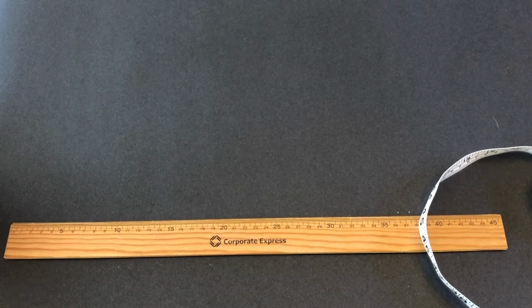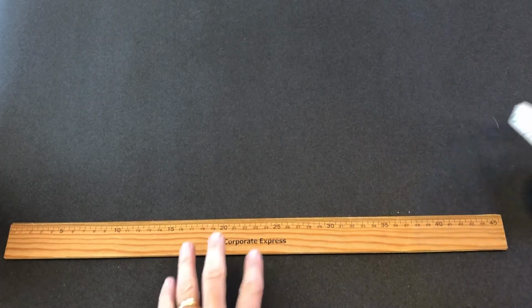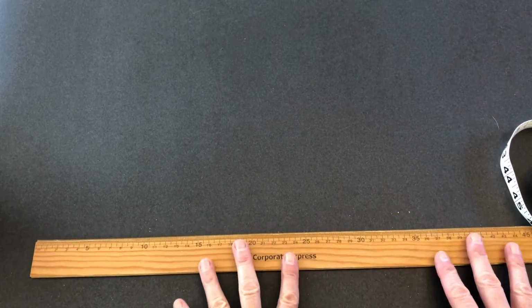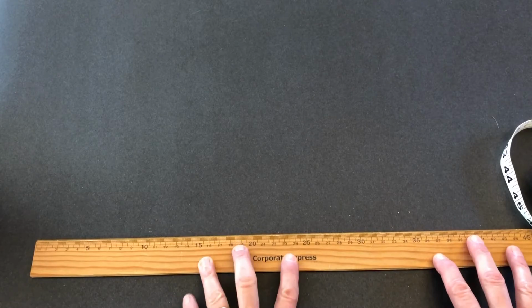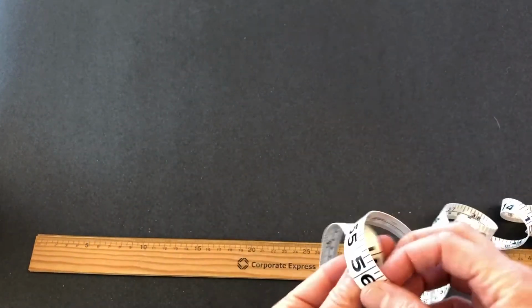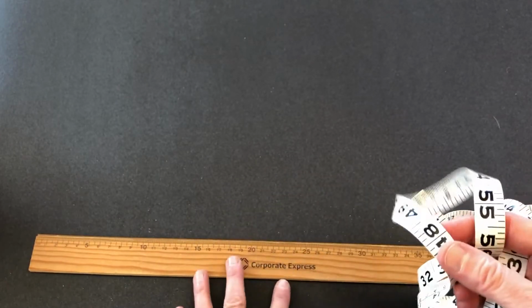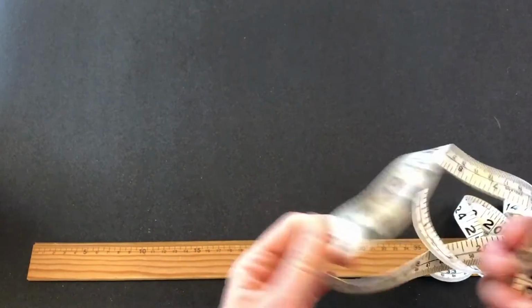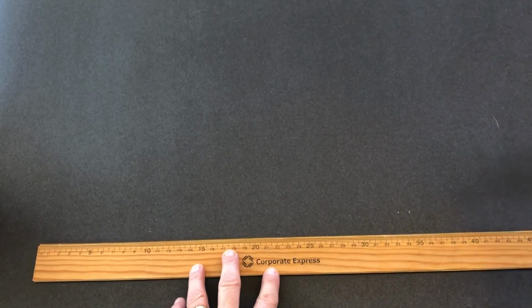But some of you are trying to kind of go the easy way out and just estimate your measurements, and that's not the intent of the project. If you've got a way to measure, I want you to measure. So I've got a ruler here. I do have a flexible tape measure. If anyone in your house does sewing, you might be able to find something like this.